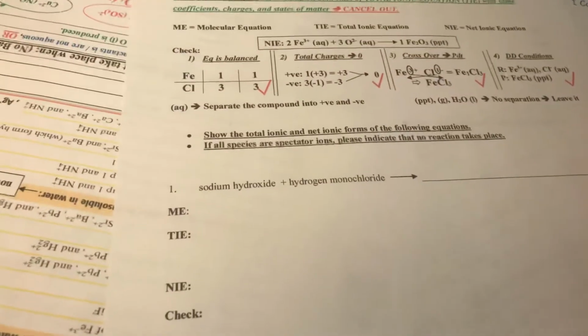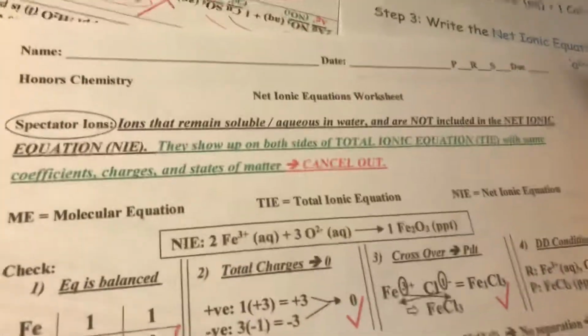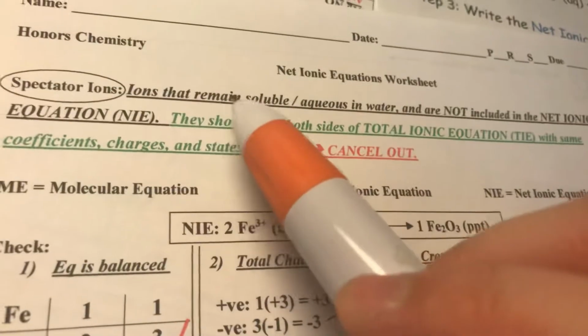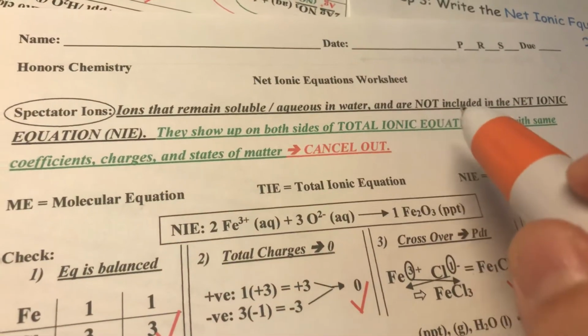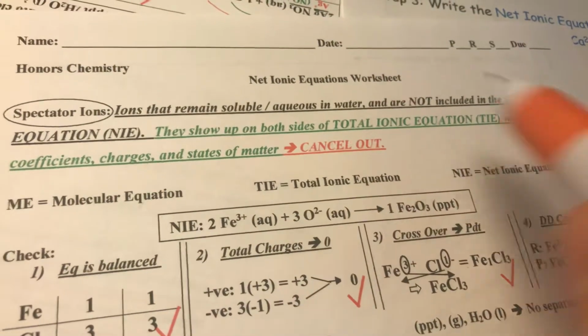Okay, so now let me jump to this worksheet. In this video, I'm going to show question 1, question 2, question 3 and question 4. So 1, 2, 3, 4 will be in my video. The spectator ions are the ions that remain soluble, aqueous, in water and are not included in the net ionic equation.